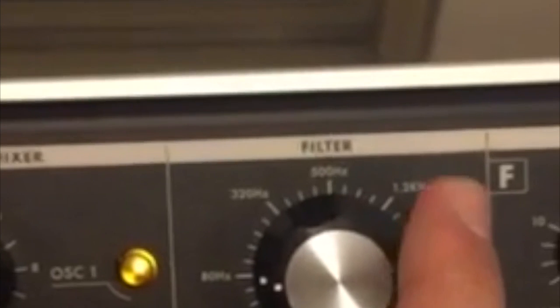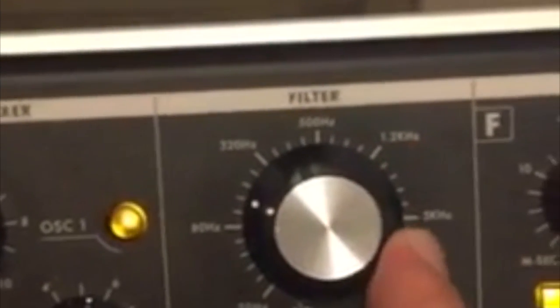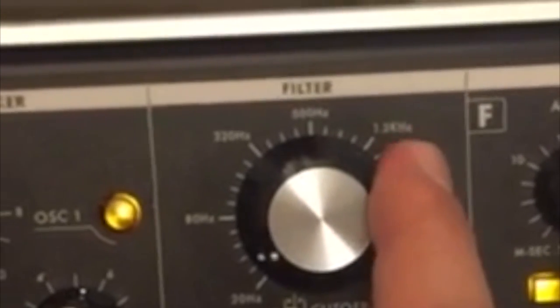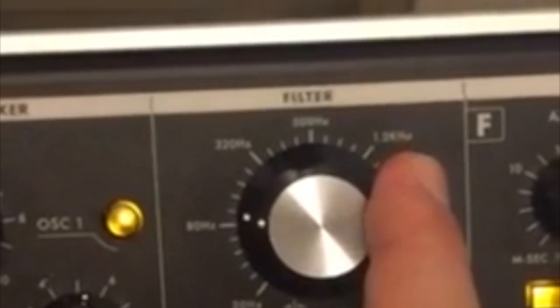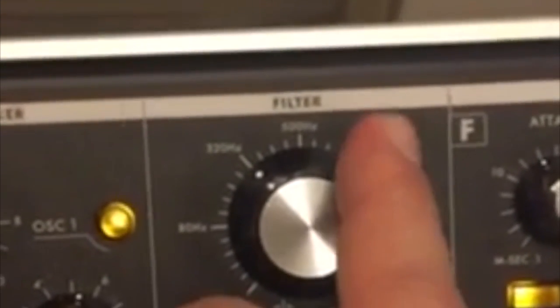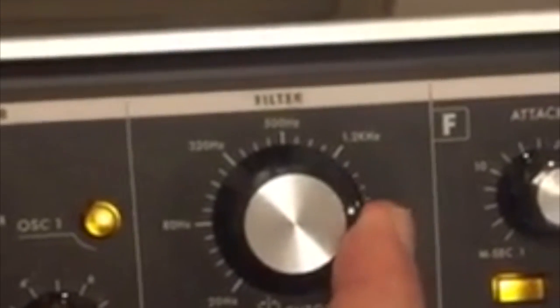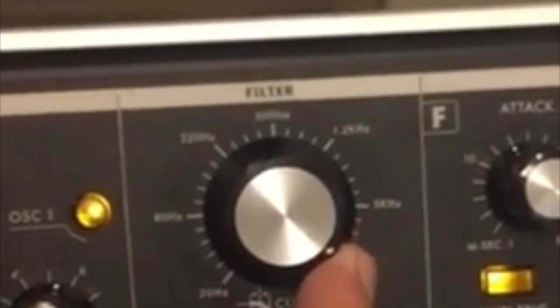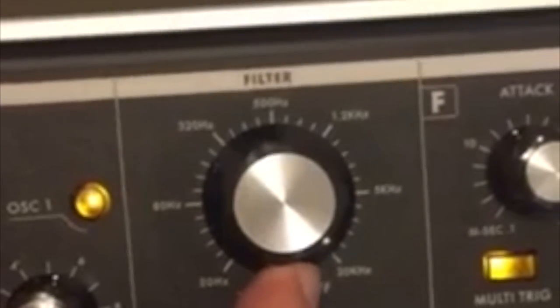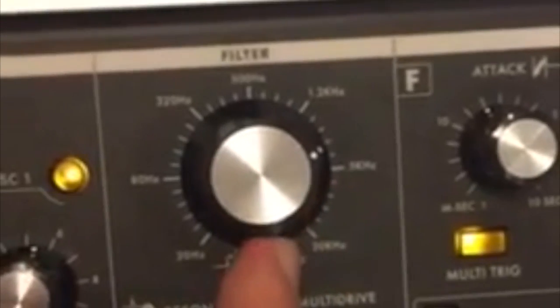So if you want a bass or a drum type sound, you want the filter to be at a lower setting. Or a drone type sound. And if you want a higher pitch, or a buzzy type sound, you would set it to a higher frequency.